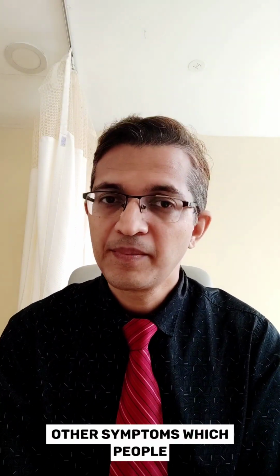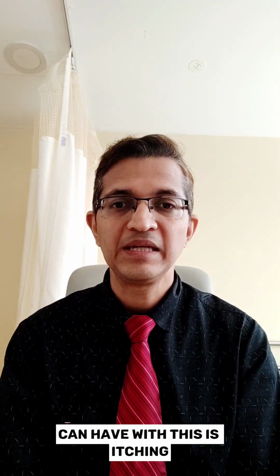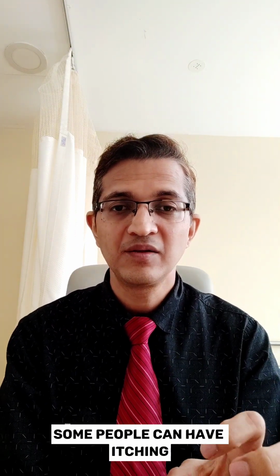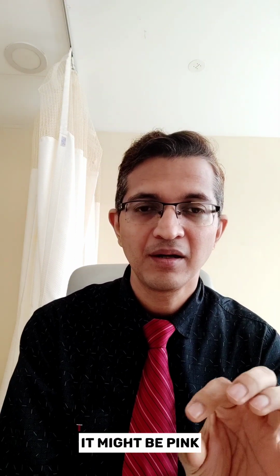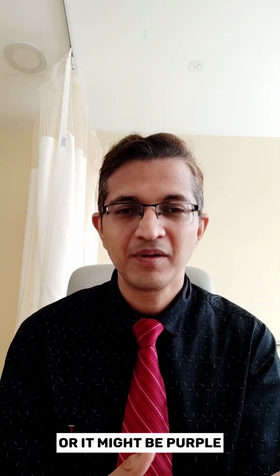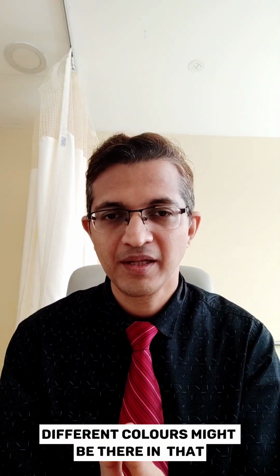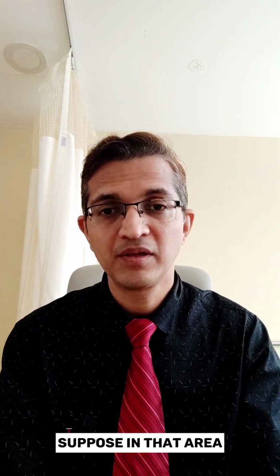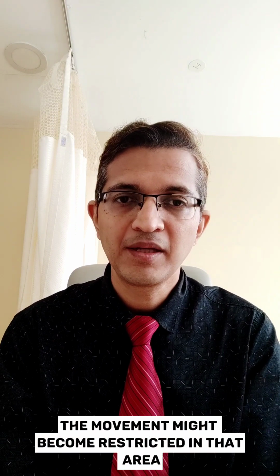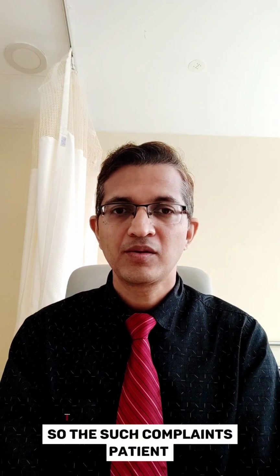Other symptoms which people can have with this is itching. Some people can have itching in that area. The color might be pink, red, or purple. Different colors might be there. If it is on a joint area, like the elbow or knee, the movement might become restricted in that area.